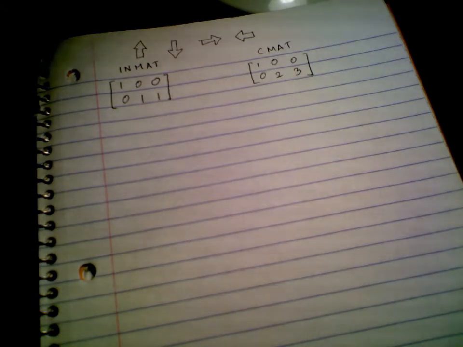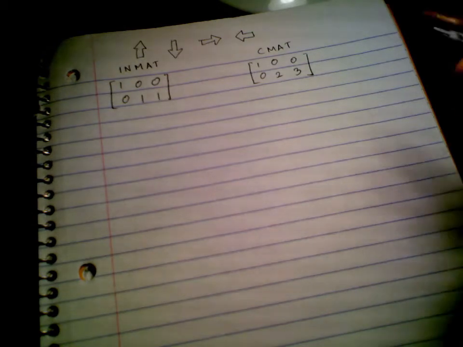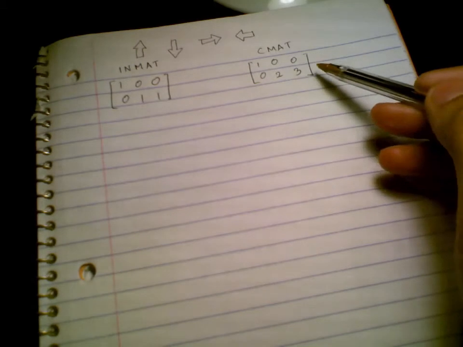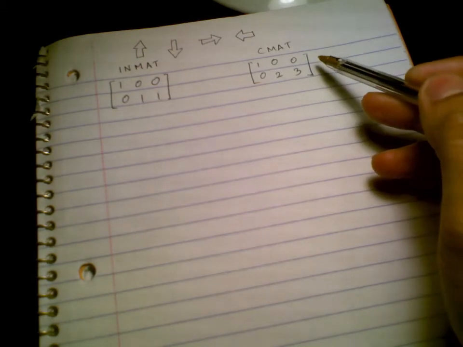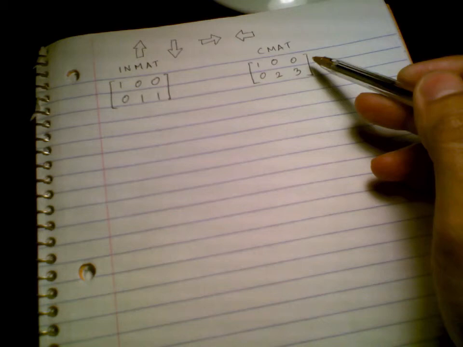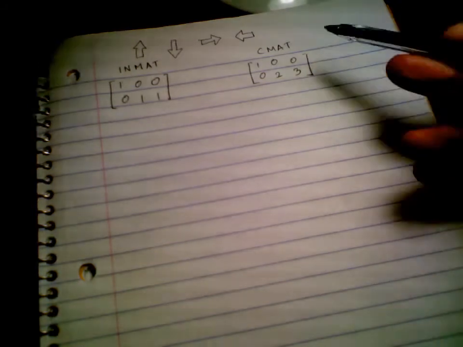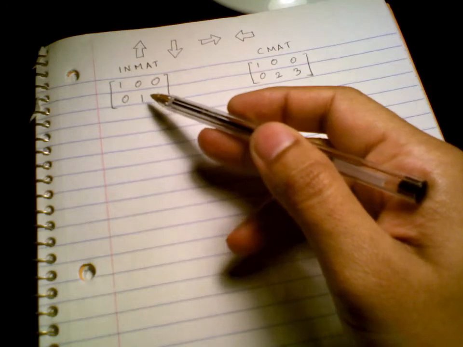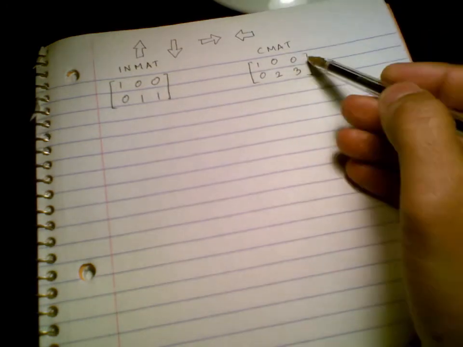So all right, you might be wondering why we have this cmat, this matrix, what purpose it's going to serve. Now we are going to track whatever operation we are going to do on inmat. We are going to track that change on cmat as well.